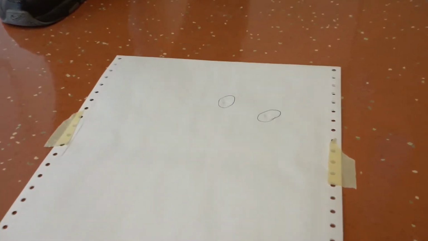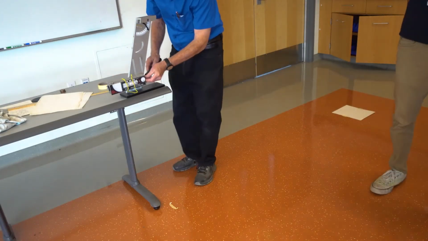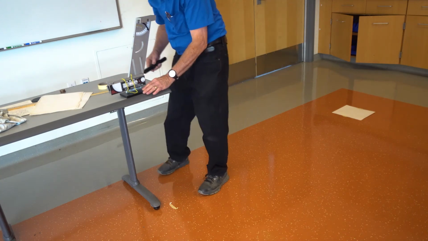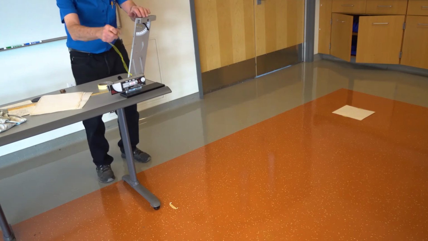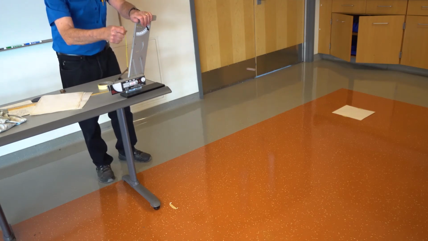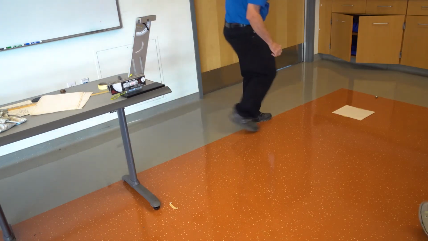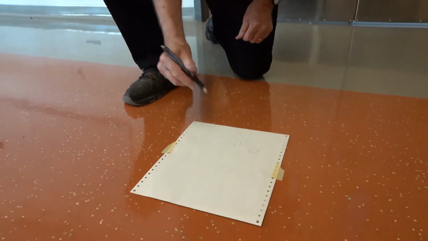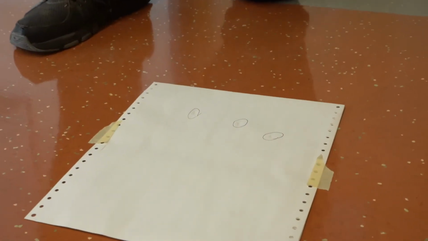Let's do it one more time so we can get a little group. We can take the center of mass of that group. That one was a little farther away. There's some variability.